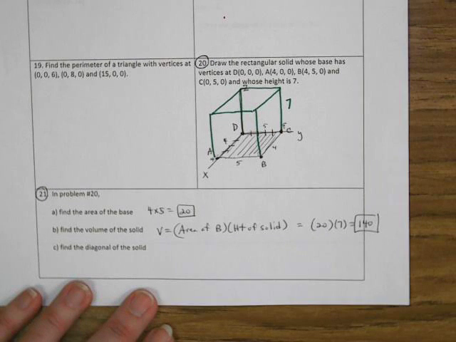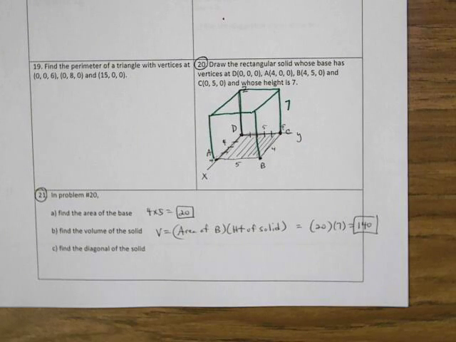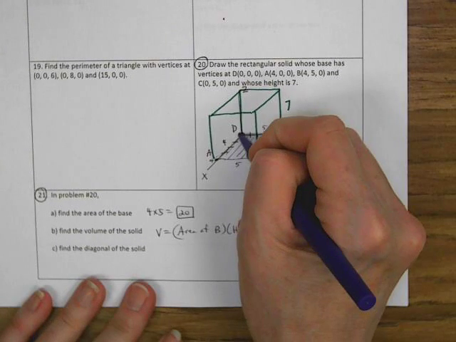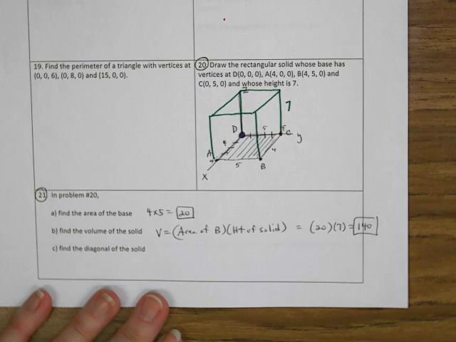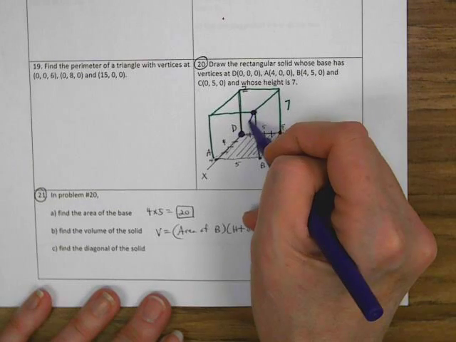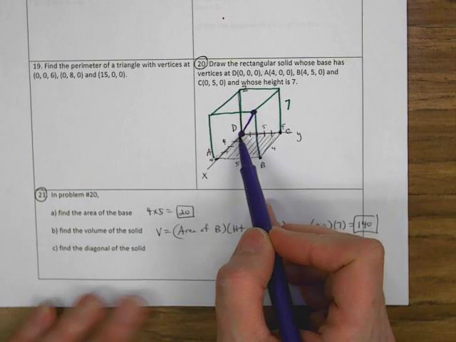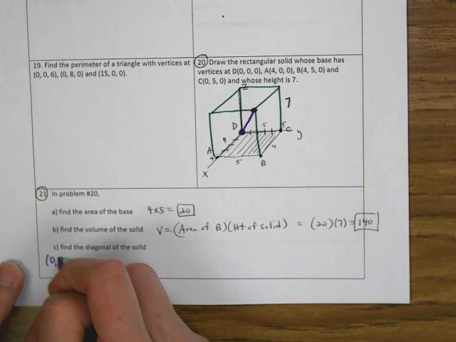The last one asks for the diagonals of the solid. We've done that before. Remember, that's the one that cuts from a lower vertex across through the middle of the cube to an upper vertex. That's a diagonal of the cube. It cuts right through the middle. I like to always pick 0, 0, 0 as one of my points.